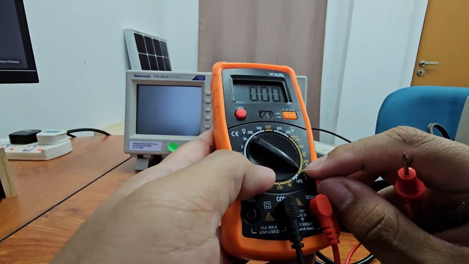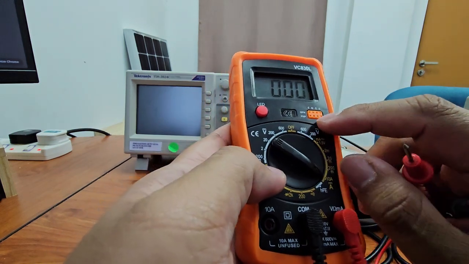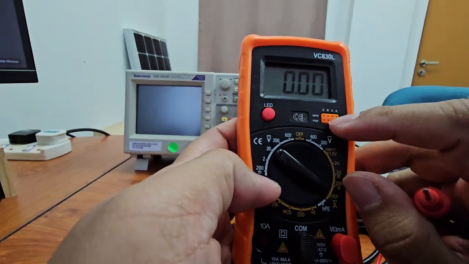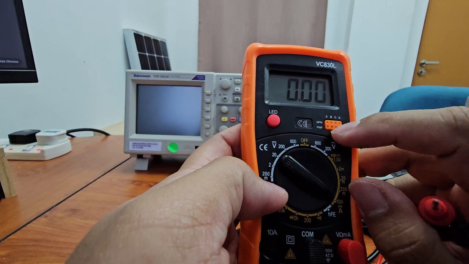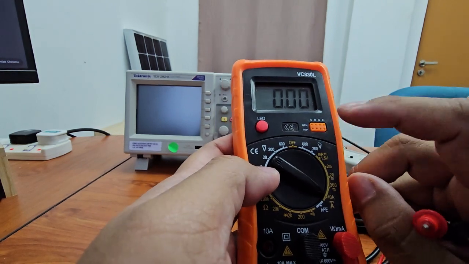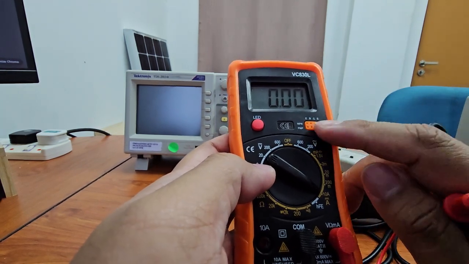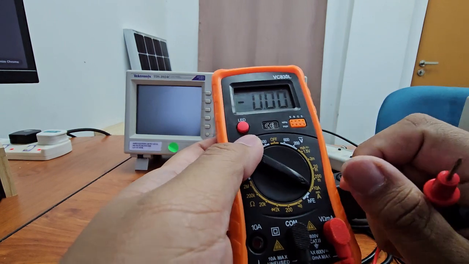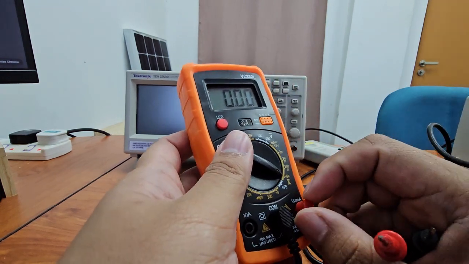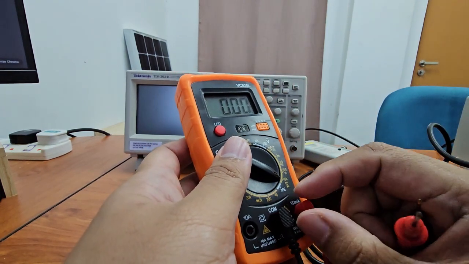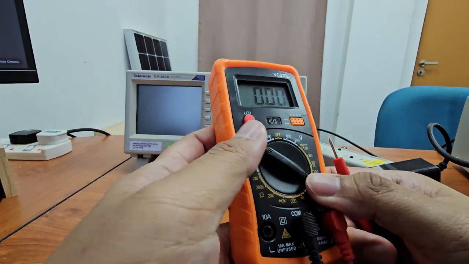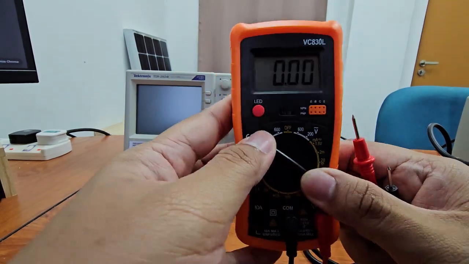Okay, there is sometimes a temperature mode, and this one is for testing transistors. This one I think you need not worry about, but you can Google it if you want to learn about this. For temperature, I think you need a special probe to use with it. This one is also not covered in the video.